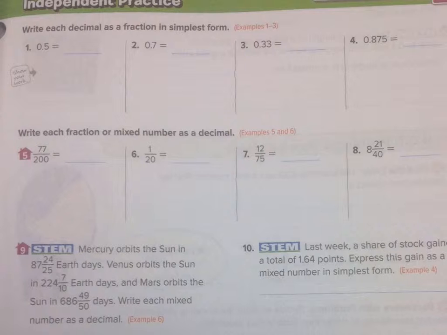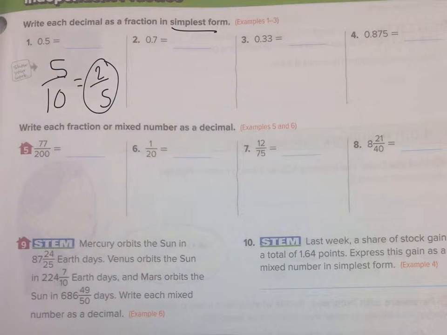For number 1, just remember that the rule for writing a decimal as a fraction is just to say it. So the first one is 5/10. But then since we want it in simplest form, that could be simplified to 2/5. And the same thing for number 2, 7/10. And that's in simplest form already.